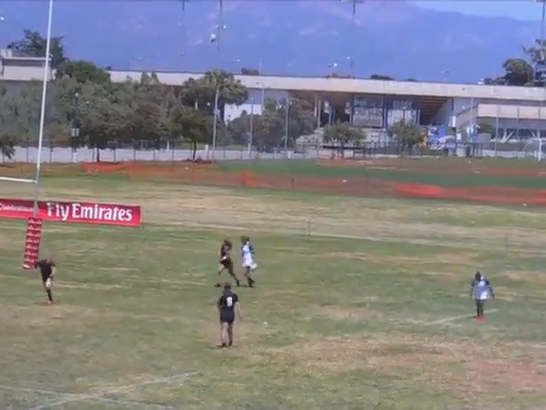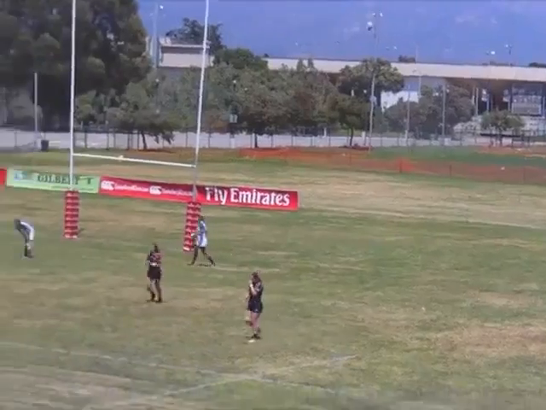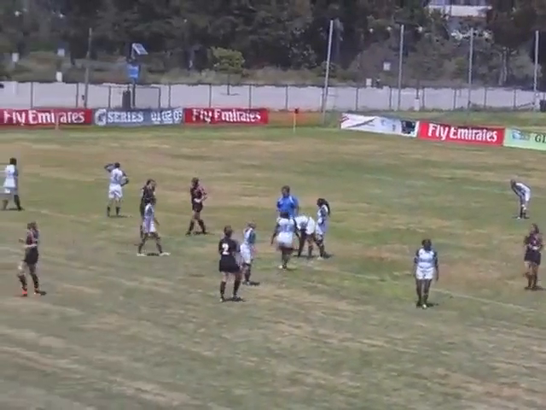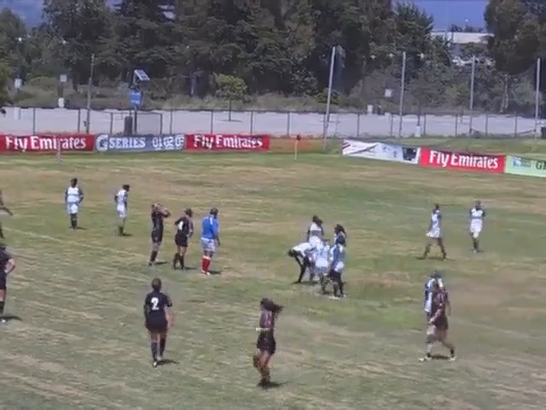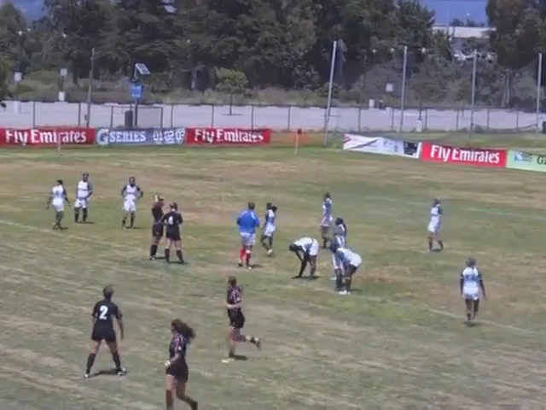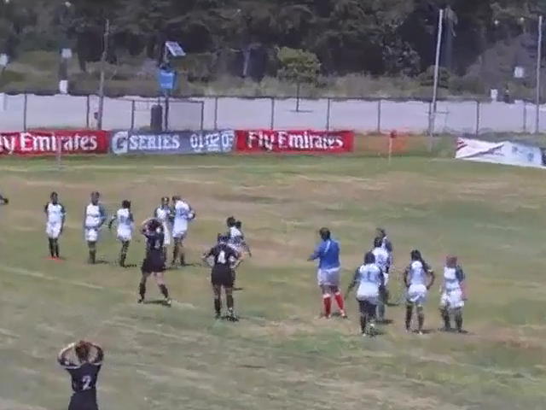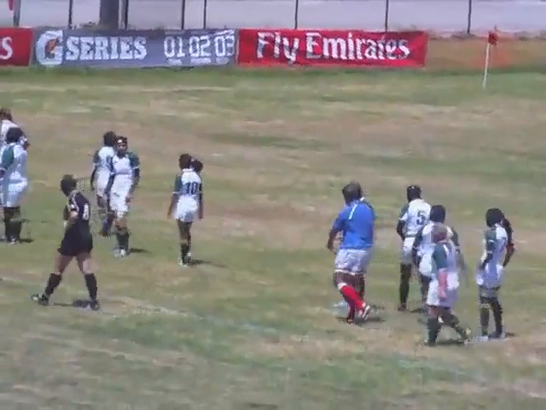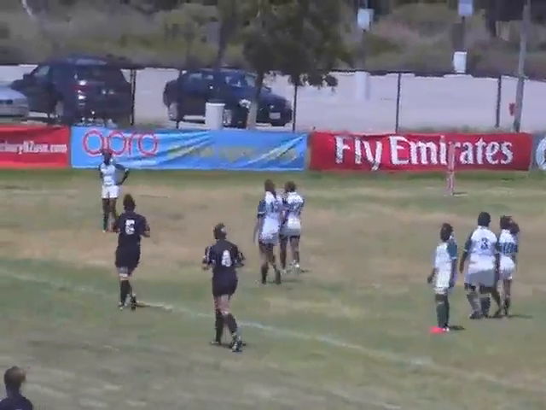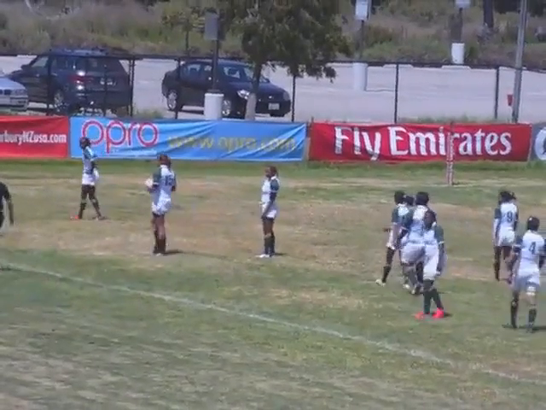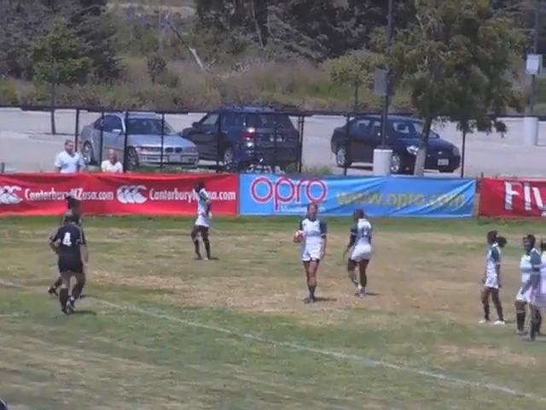Drop 22 for South Africa. 15 and South Africa will take the drop.